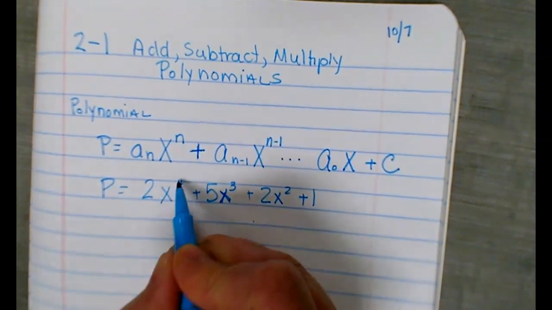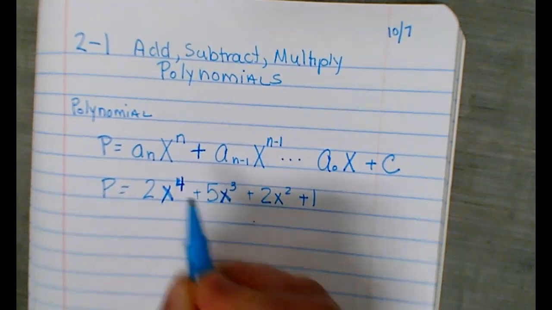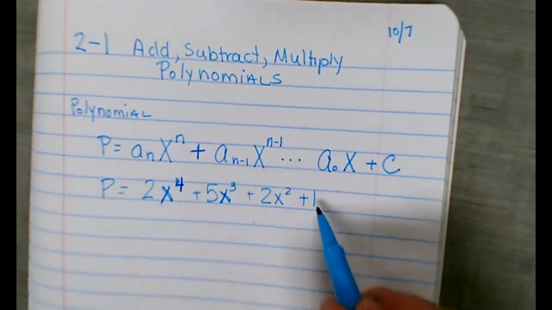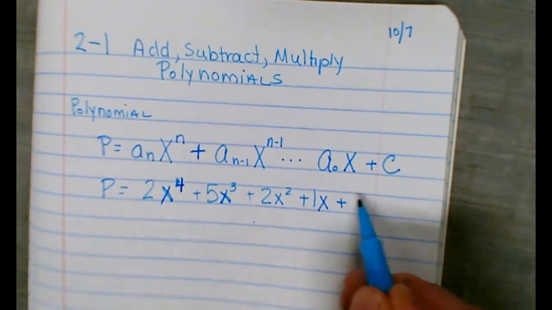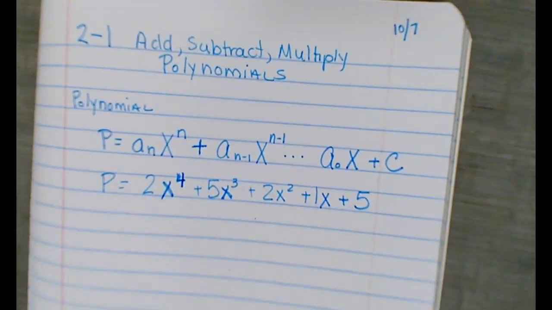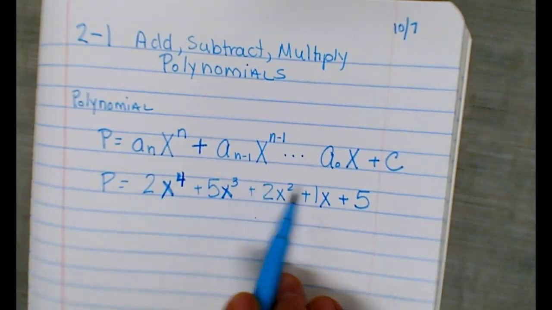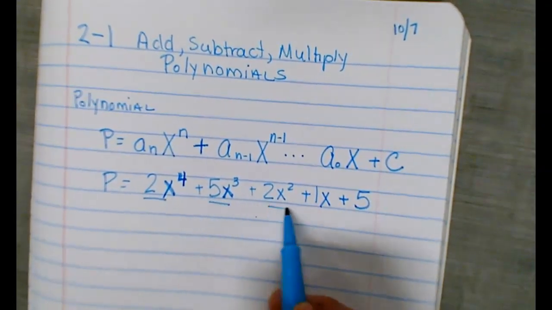And so you see that the variable is x, and do you see that the powers are going down? A power of 4, a power of 3, a power of 2, a power of 1, plus a number that doesn't have a power, and it doesn't have an x. That's what a polynomial is. This one has 1, 2, 3, 4, 5 terms. These are called terms.